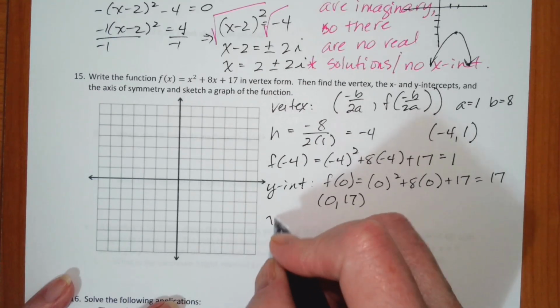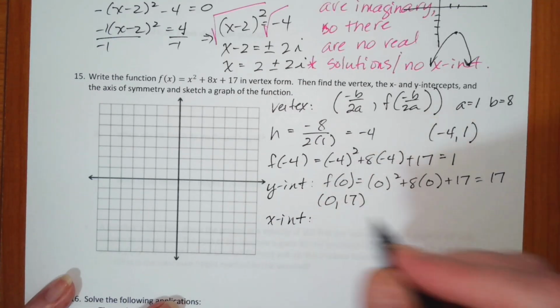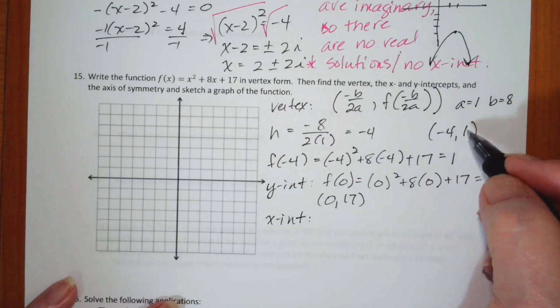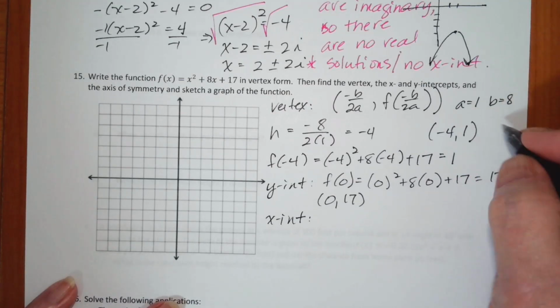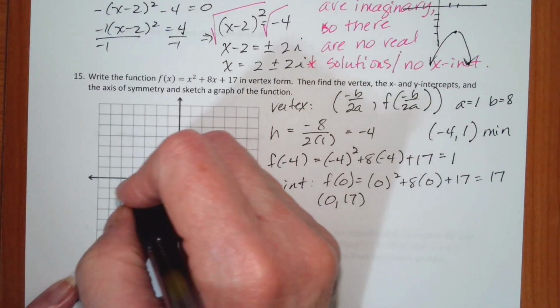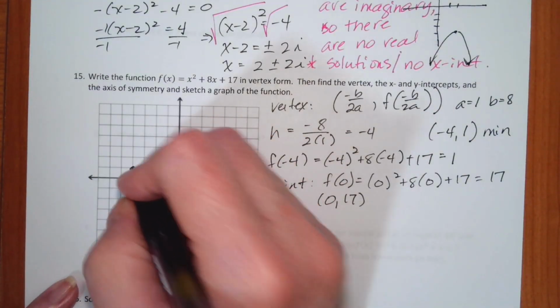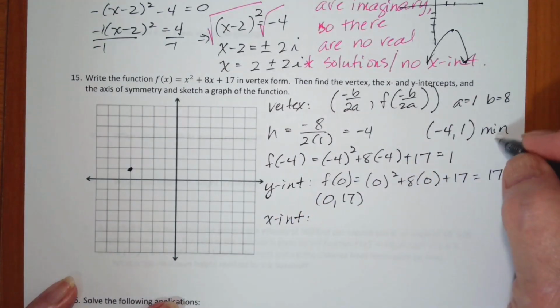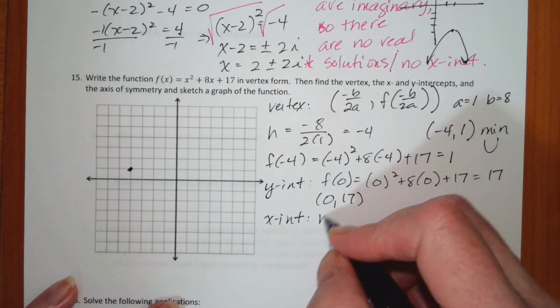Okay, for the x-intercepts, all right, my vertex is at negative 4, 1, and it is a minimum. So 1, 2, 3, 4, 1 is my vertex, and it's going to open up. There are none.